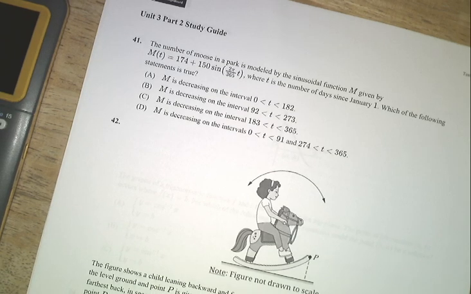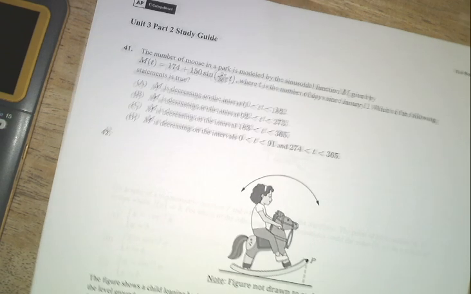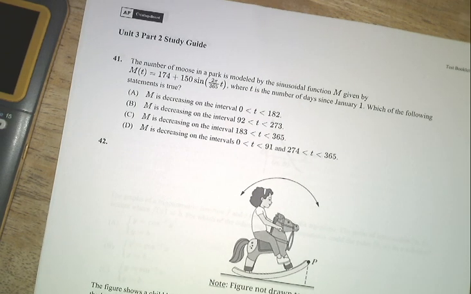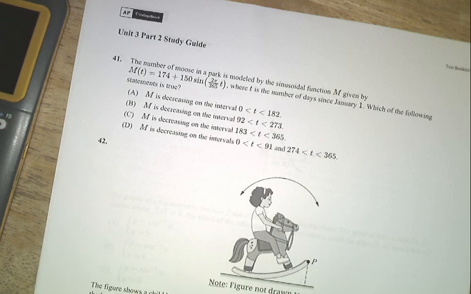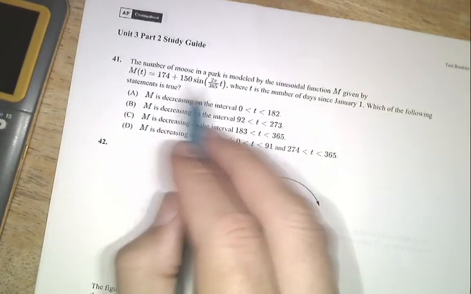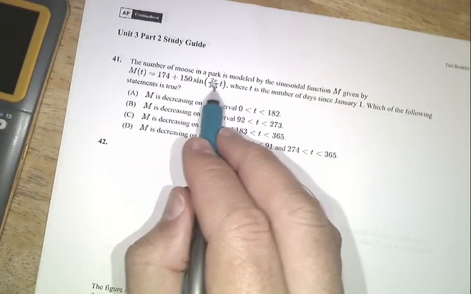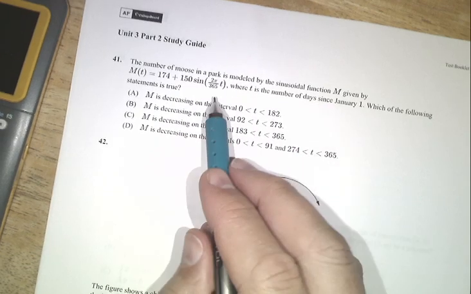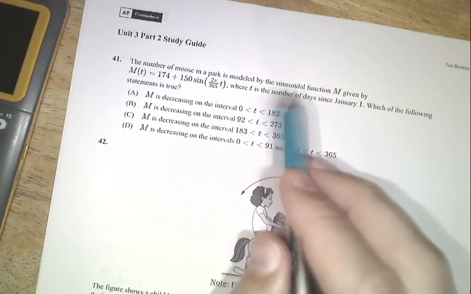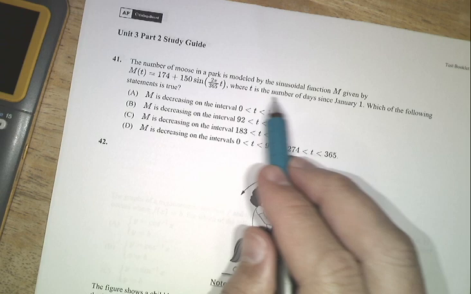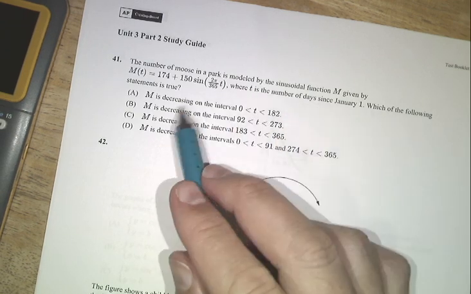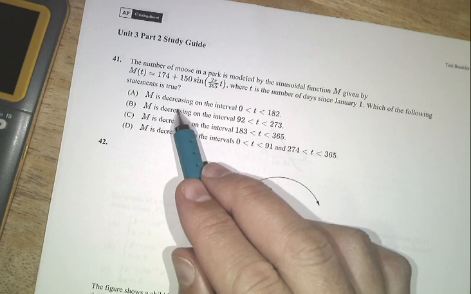The number of moose in a park is modeled by the sinusoidal function m, given by this equation right here. So I have a vertical shift, an amplitude, and a period change. So it has to be something to do with yearly back and forth. Which of the following statements is true?